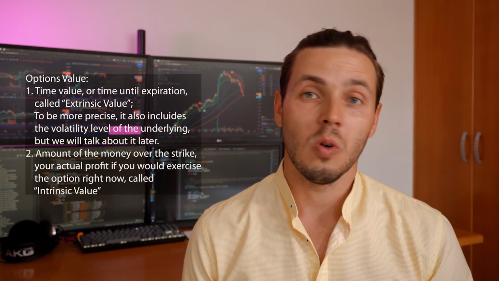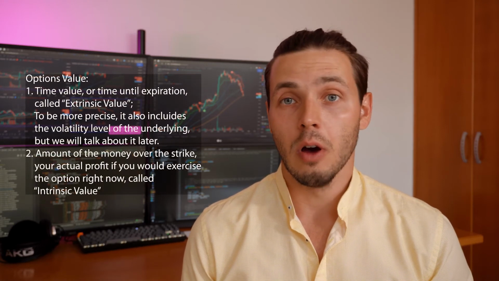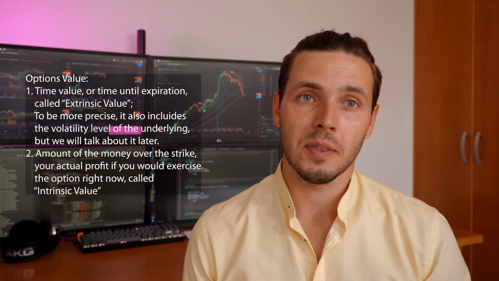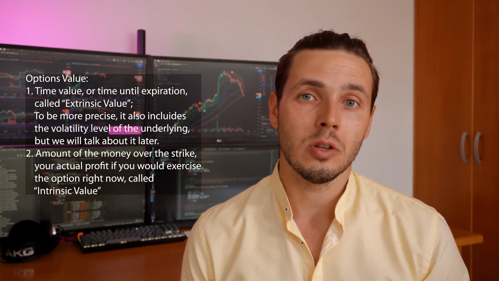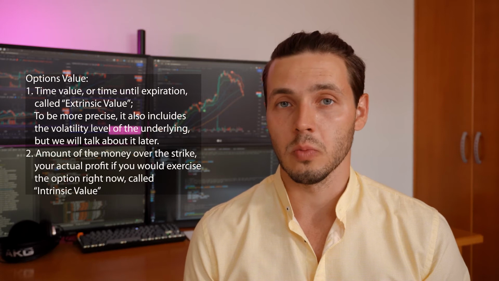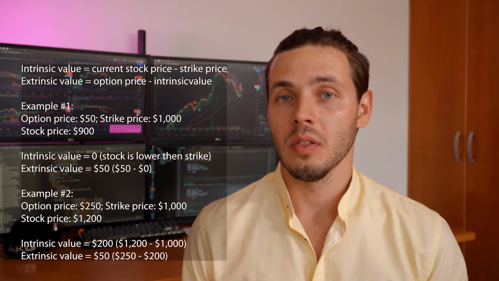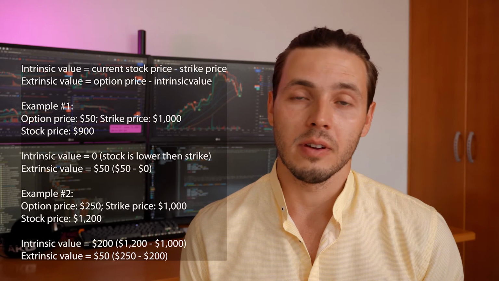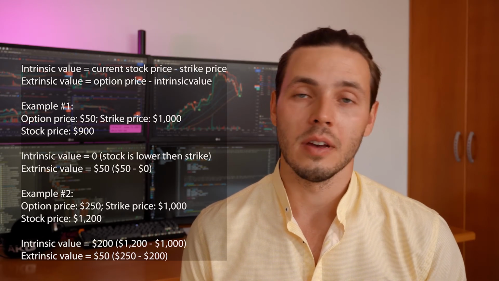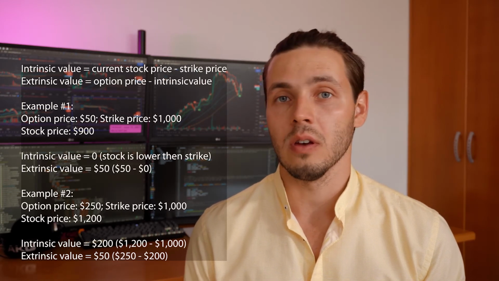I will try to oversimplify it in the beginning. The option price consists of two main things. The first one is the amount that the option dealer will owe you after the expiration, which is called intrinsic value, and the second is the time value. It is not entirely correct, but it will help you to understand. Intrinsic value is the difference between the strike price and the actual stock price. And the extrinsic value is based on the time to expiration and the stock volatility.